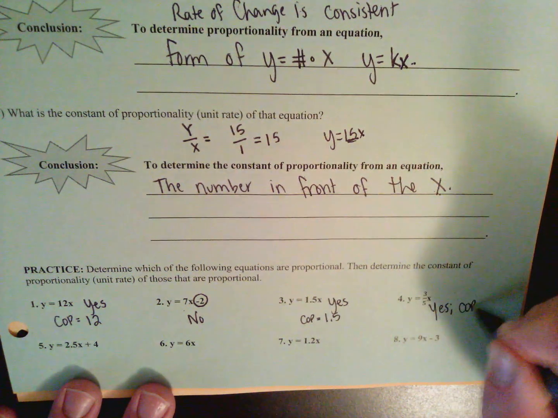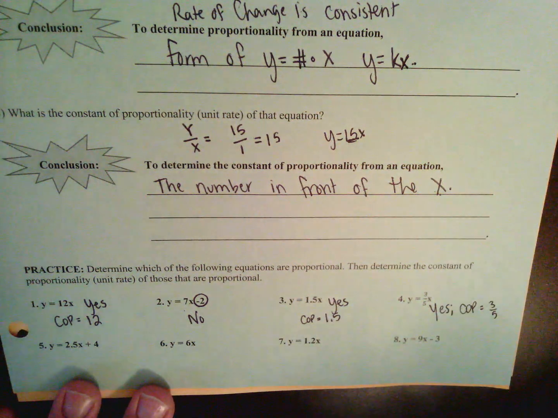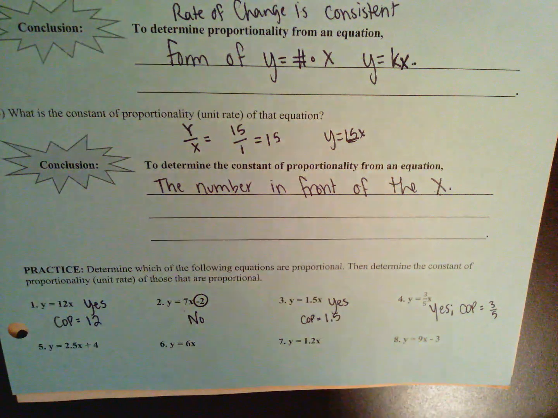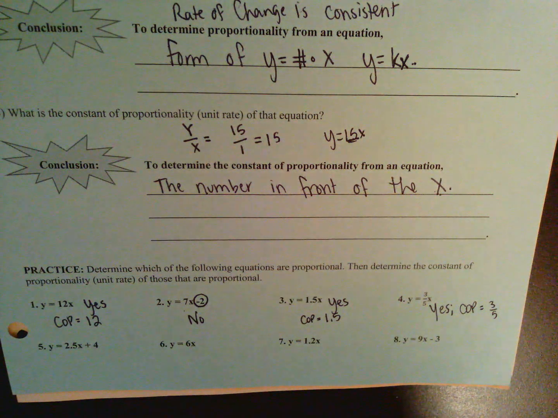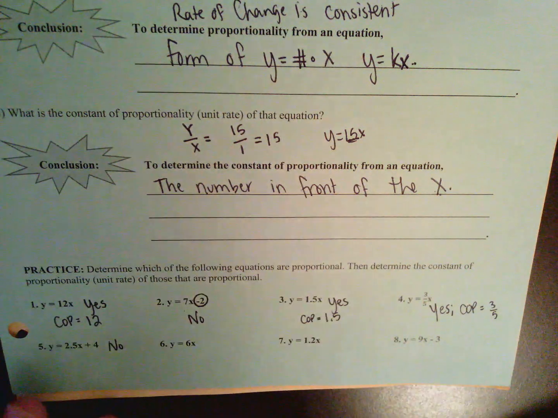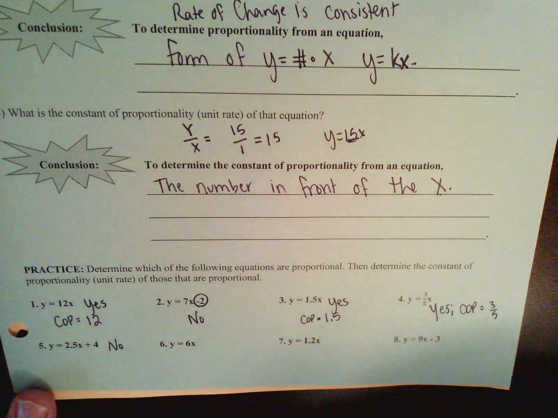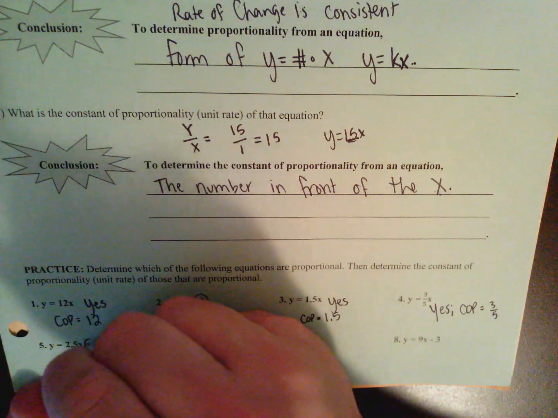So my constant of proportionality is 3/5. Number 5, y equals 2.5x plus 4. This one is a no. And it's because of the plus 4 here.